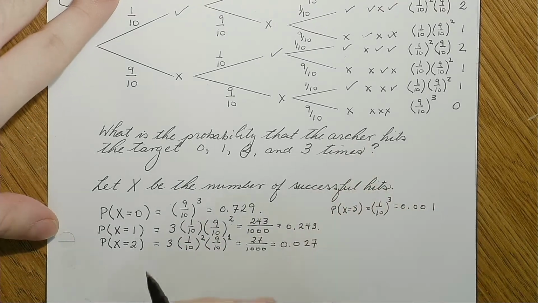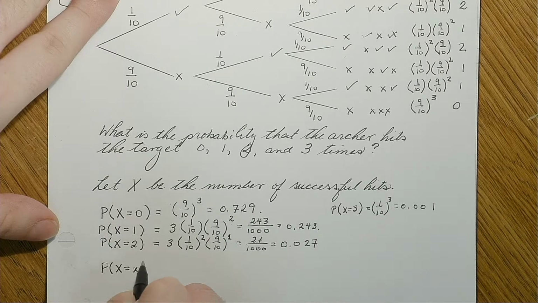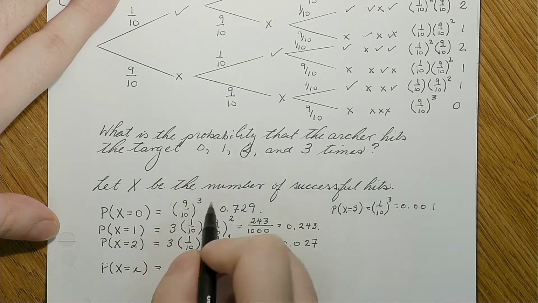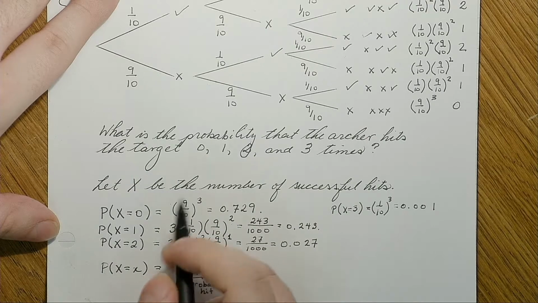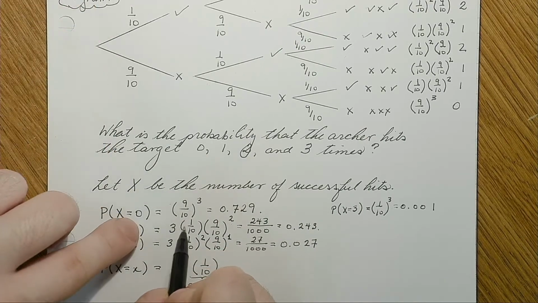So what I could start to do is come up with a general formula. I see that if I have this set as x, here's my probability of success. So that's of a hit. We can already see that it's increasing as x is increasing.